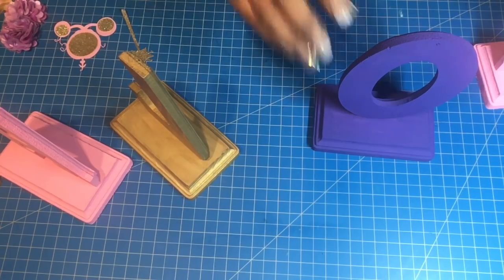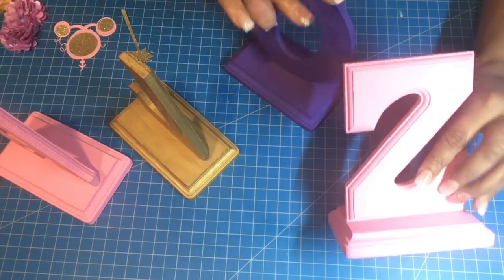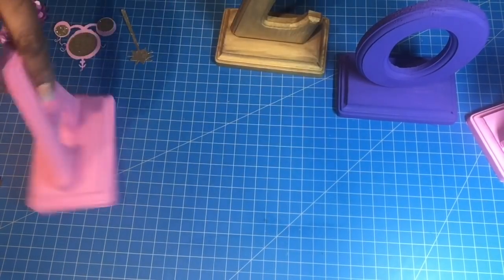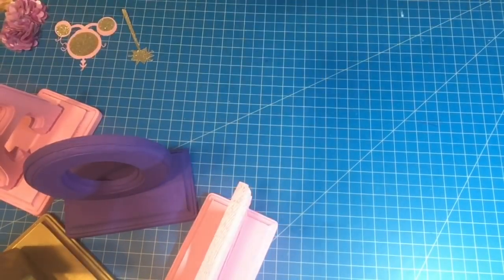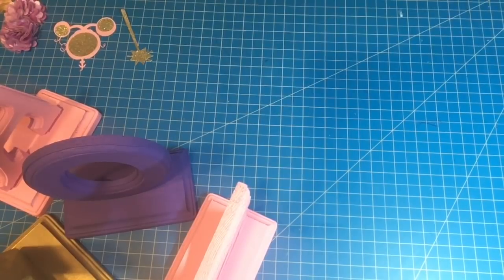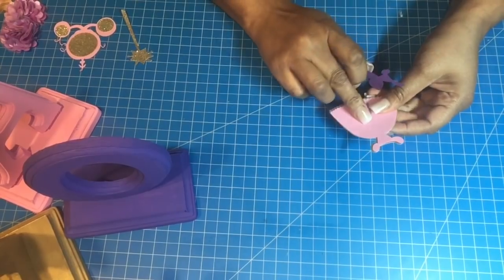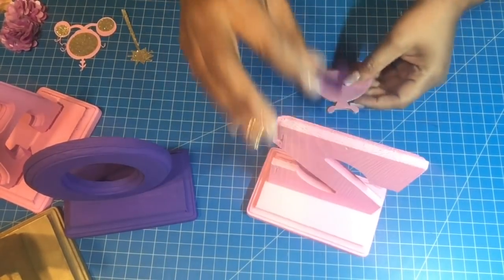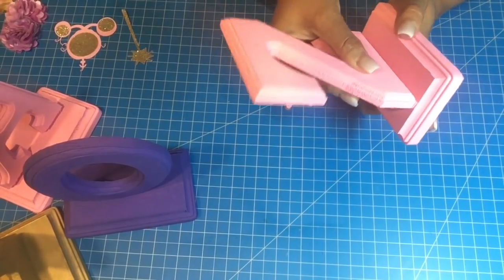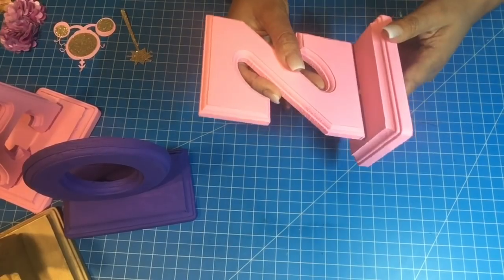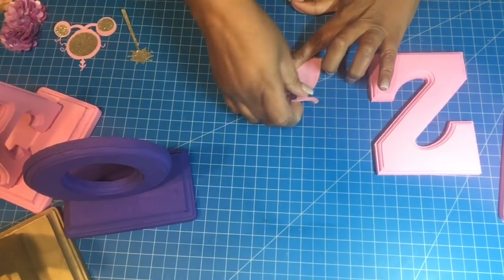Okay, now that the letters are dried, let me show you real quick. The Z, the O, the L, and the A. Set those aside, and let's start assembling the cutouts for the letters. Let me grab first for the Z. What I did was, after I painted them, if there's the dowel rod, you just go ahead and twist it on for each one of them.